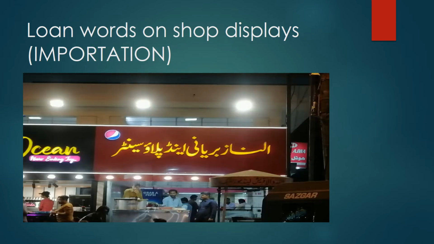This is another shop display. Anna's Biryani and Plow Center. Again, this is in Urdu, but we have, and it is quite common in the linguistic landscape of main roads, and especially on shop displays, this word "and" is used, and it is again adapted in Urdu. Plow and center. The word center is an English word, and it is again adapted in the receiving language.